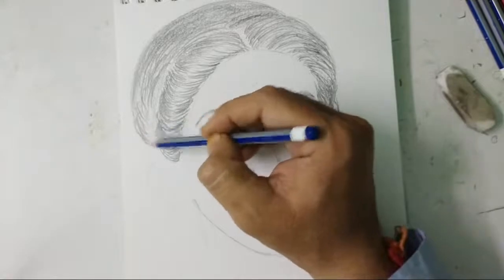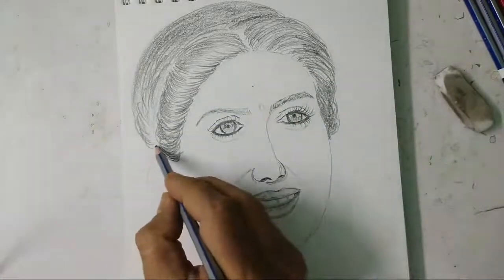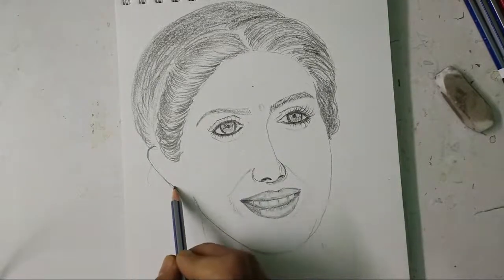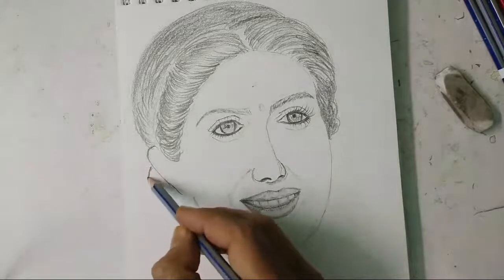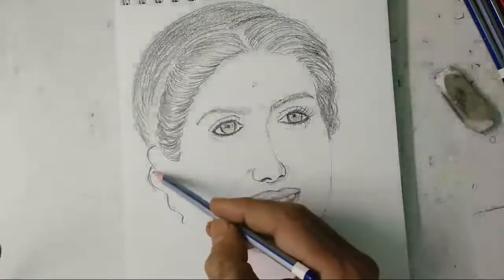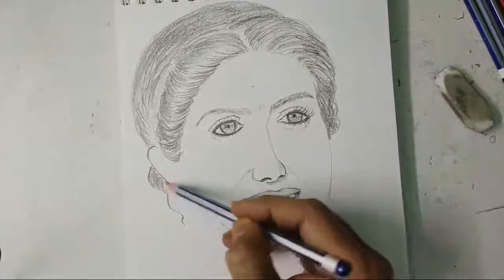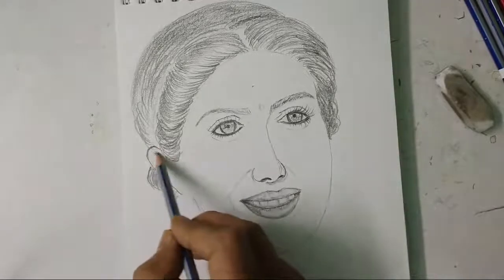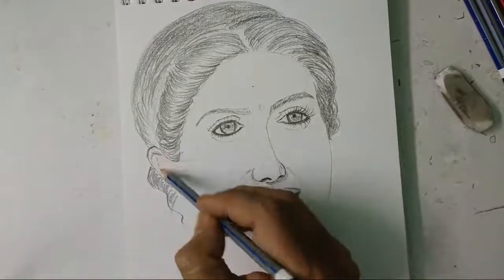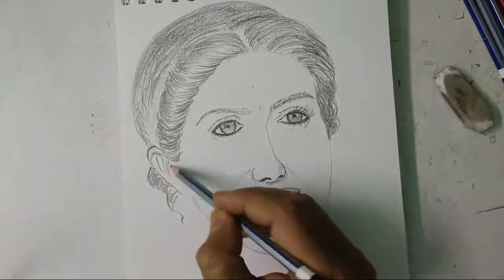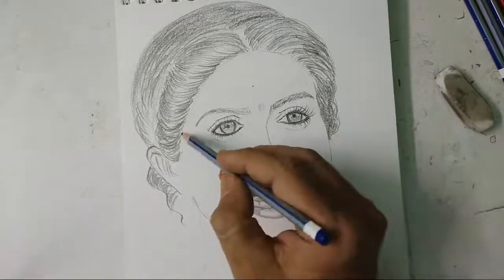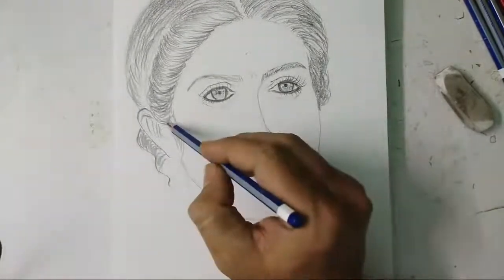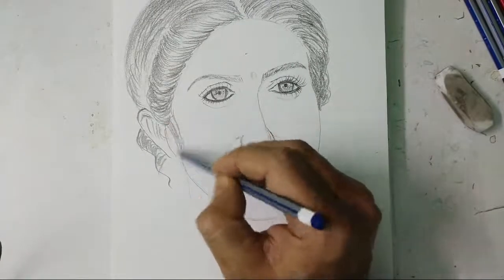And near the ear, it is like a bun which is made in the hair. Ear I have to make, and there are some here which are at the side. So just giving a shade. So hope you are following the steps. This is the corner of the hair where the hair will be spread out.